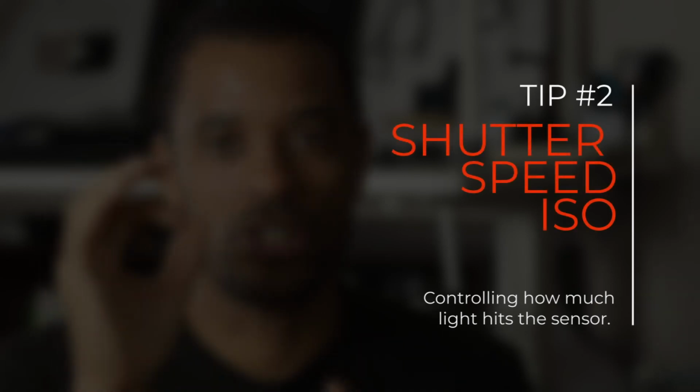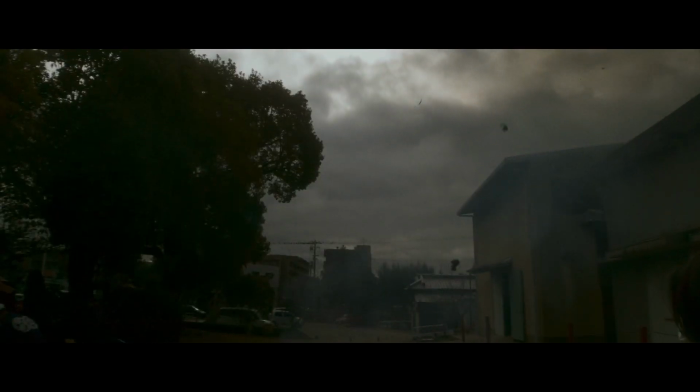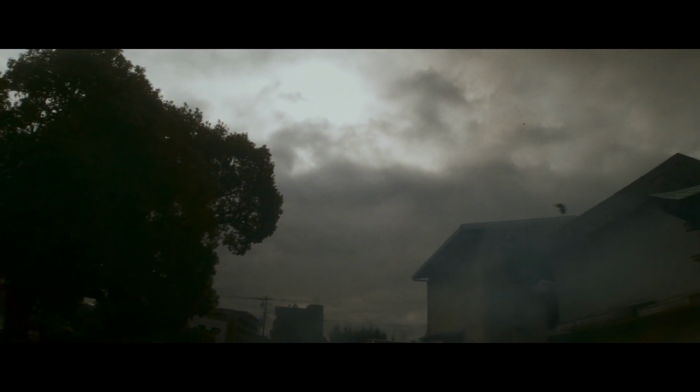It's just the files are way more intensive, they hold a lot more data and a lot more color. Number 2, the most important thing that you possibly also want to try to avoid is make sure you have control of your shutter speed and your ISO, controlling how much light hits your sensor, right? This is important because this really helps you to get that look.